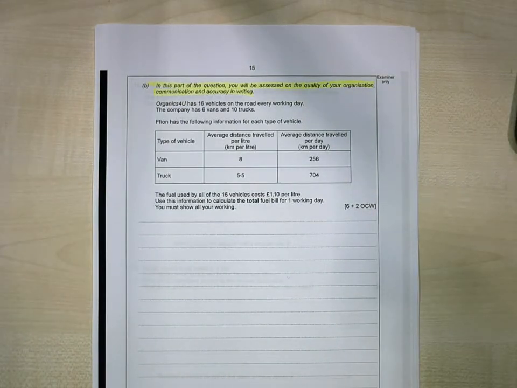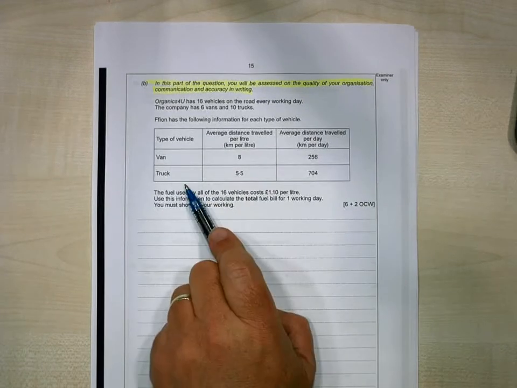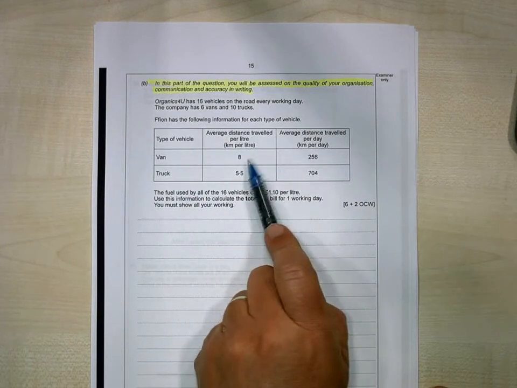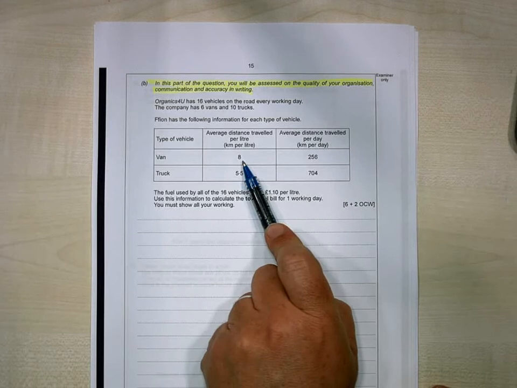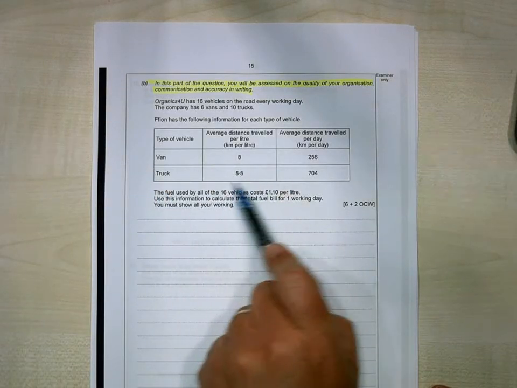Organics for You has 16 vehicles on the road every working day. The company has 6 vans and 10 trucks. Ffion has the following information for each type of vehicle. So vans and trucks, the average distance travelled per litre. So the van will go 8 kilometres on a litre of fuel, whereas the truck will only go 5.5 kilometres.